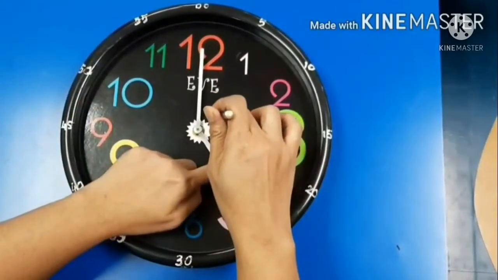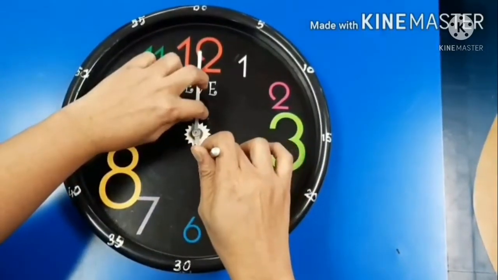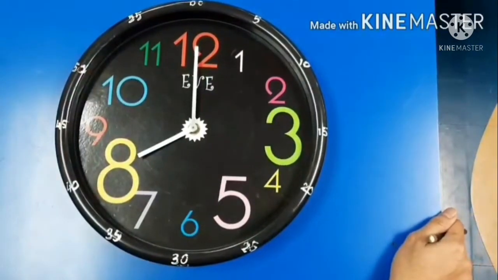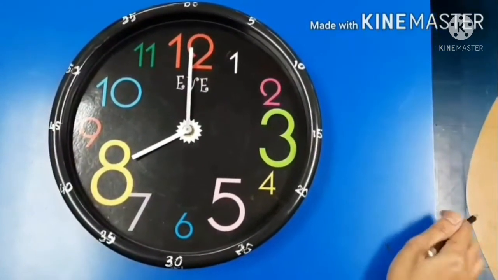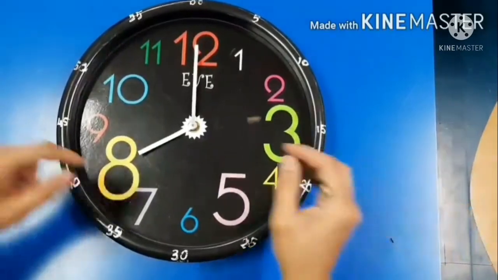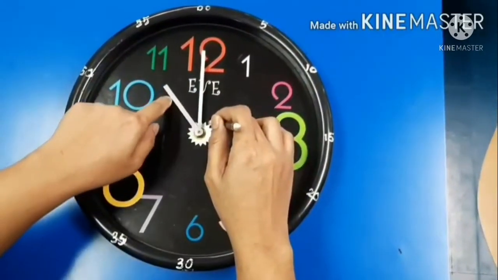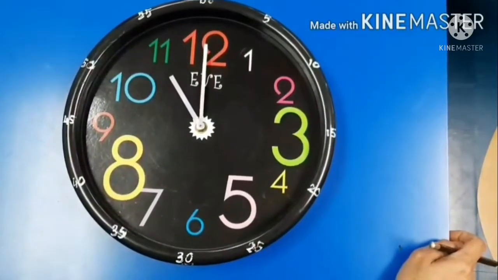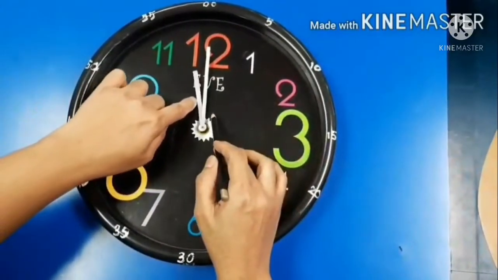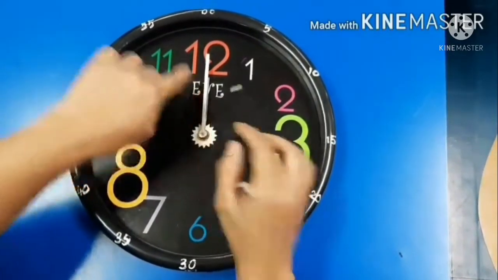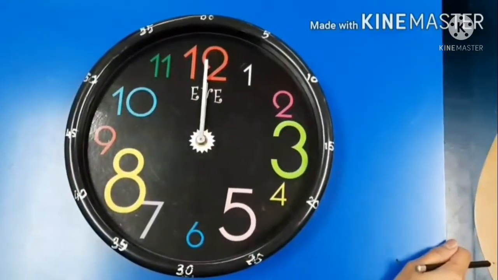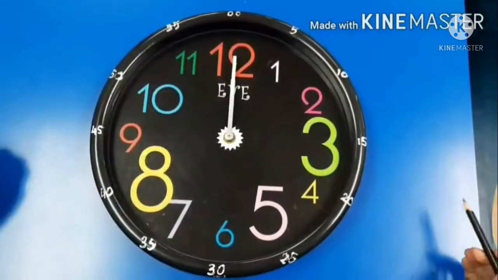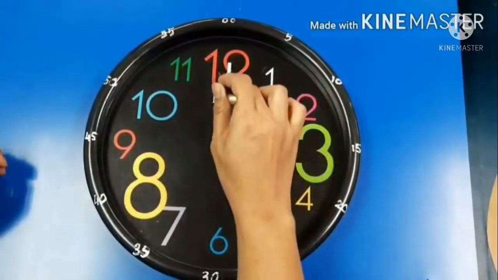Now why don't you give it a try? If the shorthand moves to number 8, what do you think is the time now? 8 o'clock. Very good. It is 8 o'clock. And if it moves to number 11, what is the time now? 11 o'clock. Very well. And if it goes straight up to number 12, what is the time now? It's 12 o'clock. Very well, children. Now, let's understand the longhand.